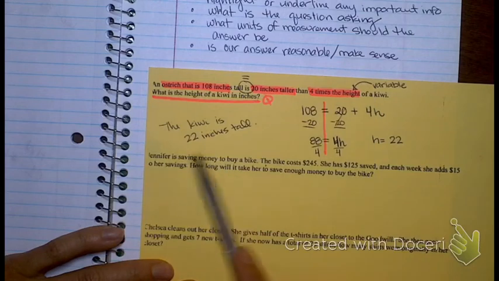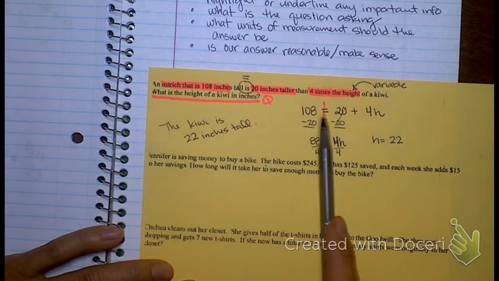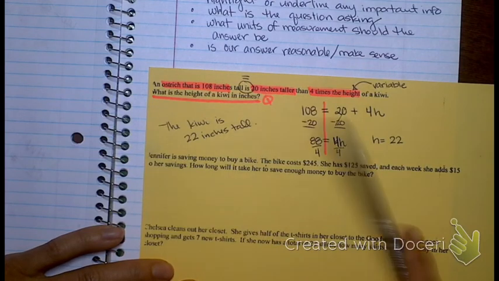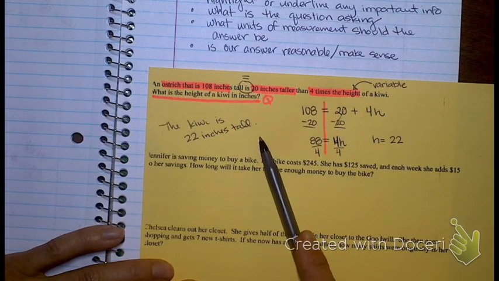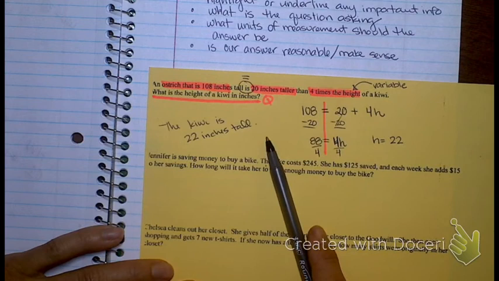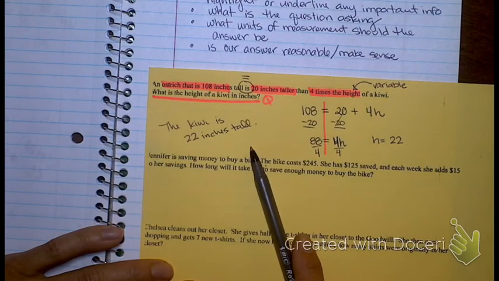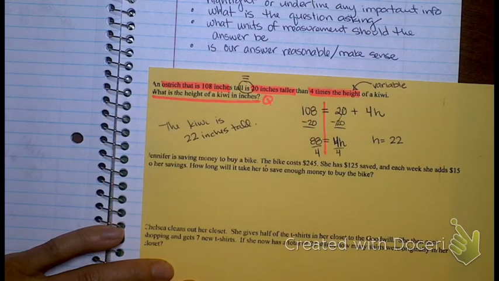So if we take this and we do times 4, then we add 20, then yeah, we end up getting 108, right? When we plug it back in and check, okay? So does this answer make sense? Yeah, okay. We're not getting some crazy number like 2,000 inches or something that doesn't even make sense, right? Okay. All right, so are we okay with that first one? Yeah? Okay. All right, let's take a look at the second one.